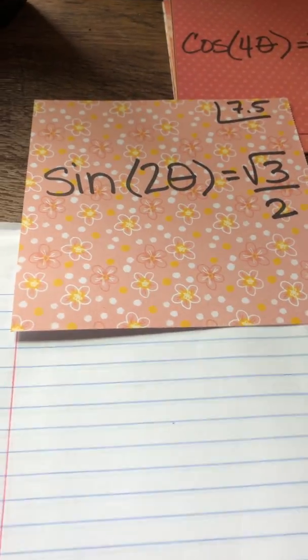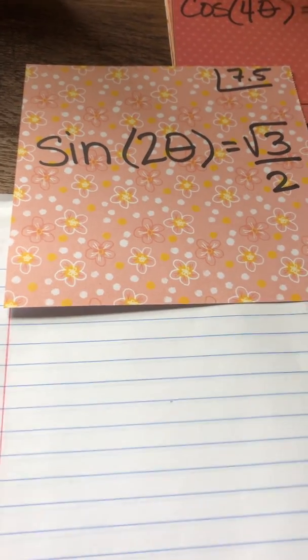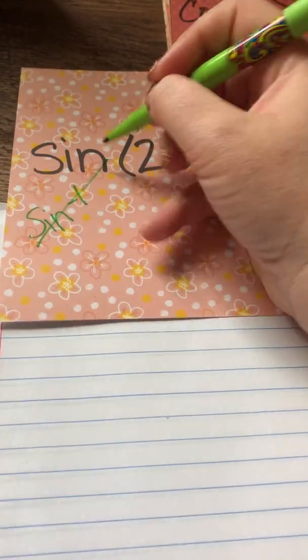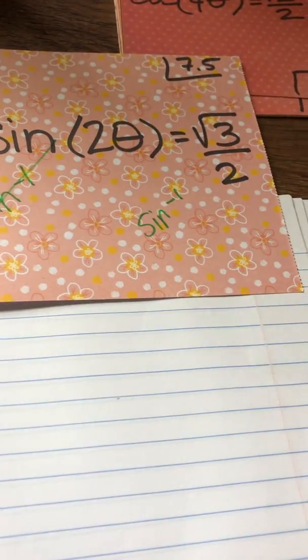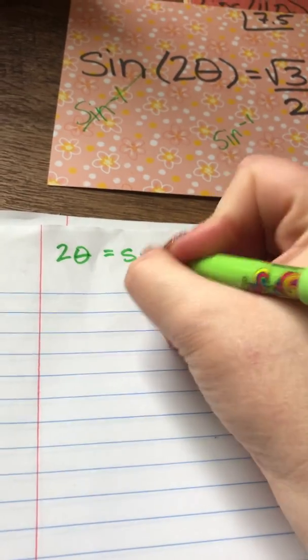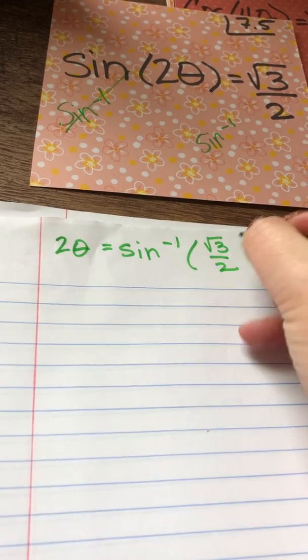Okay, so this first one says sine 2 theta equals square root of 3 over 2. So first, we're going to throw a sine inverse on both sides, and it makes it cancel on the left. So you have 2 theta equals sine inverse of square root of 3 over 2.